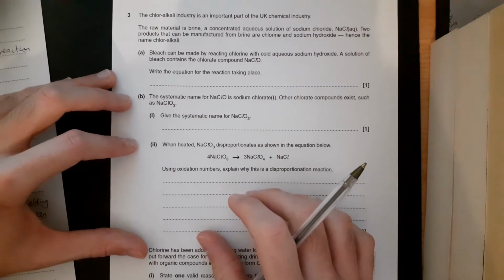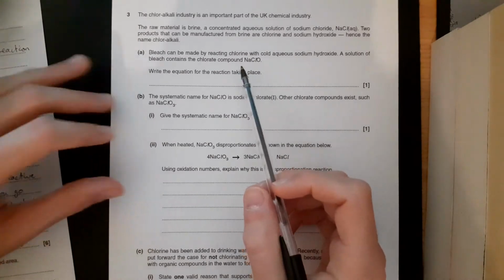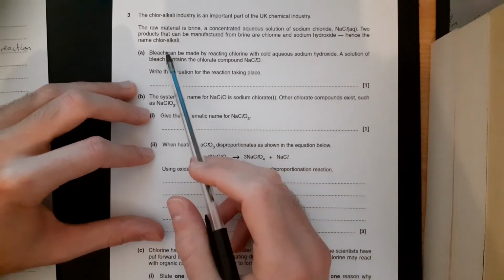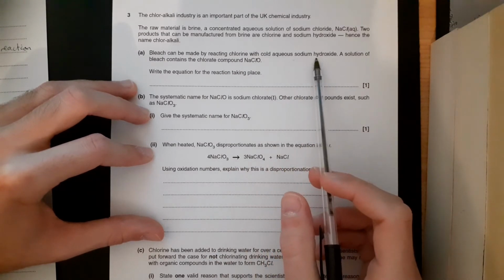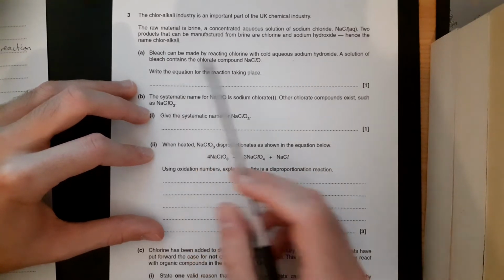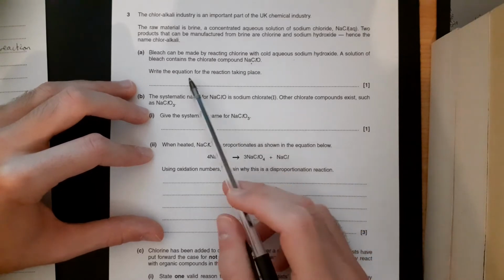Right, we've got a few extra questions here to look at. Most of these, again, are similar to ones that we've seen before. So here it's saying bleach can be made by reacting chlorine with cold aqueous sodium hydroxide. It's nice, they're giving us one of the products, they're giving us a bit of a clue. We need to write this equation.